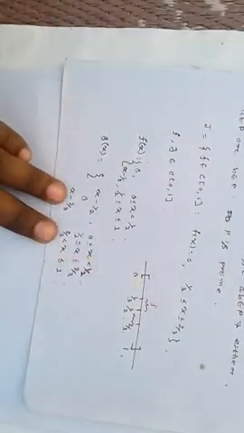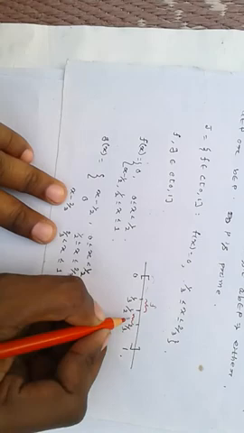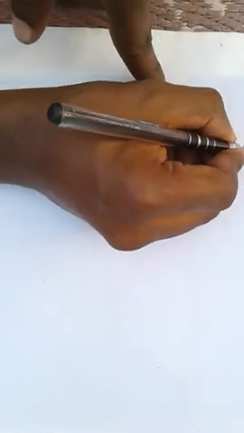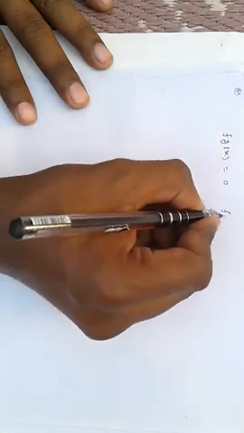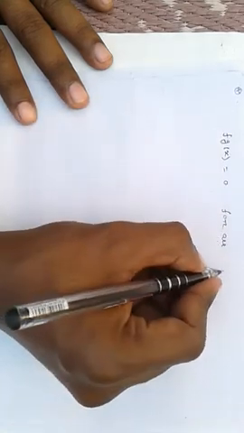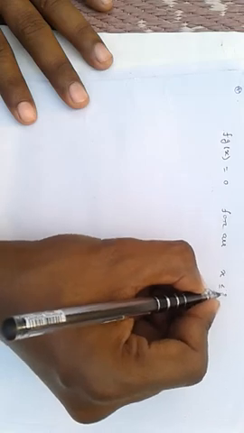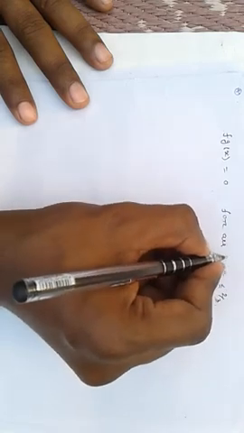Now you see that fg(x) is 0 for all x with 1/3 ≤ x ≤ 2/3.